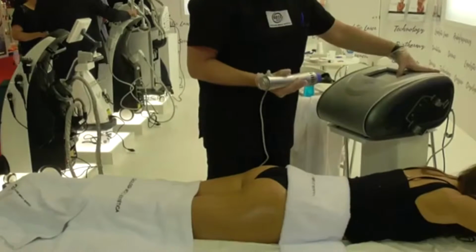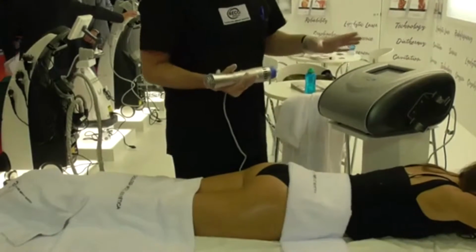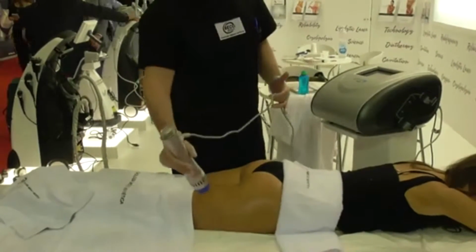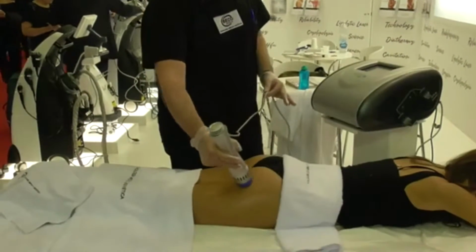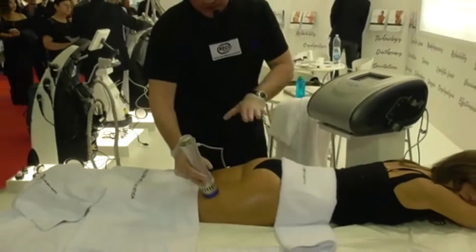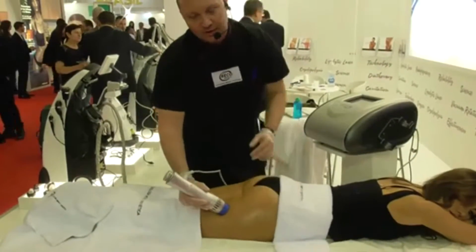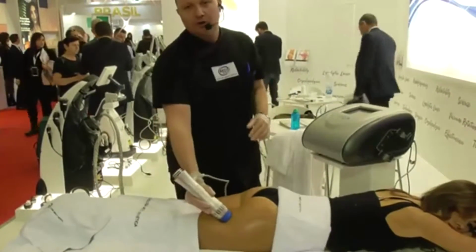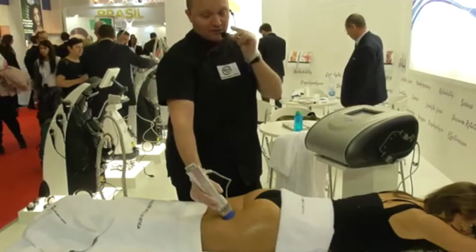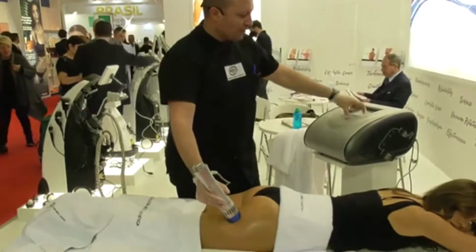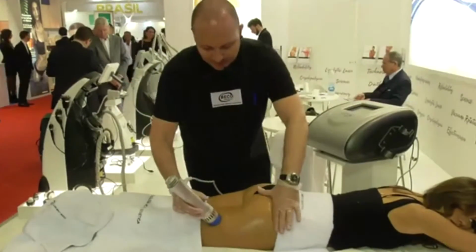I can increase a little bit the energy, for instance, from 60 millijoules until 90 millijoules. I can do the same movements, but now slowly and logically pinching a little bit, just to be able to try to crush the cell membrane, or at the minimum, to promote the lipolysis.